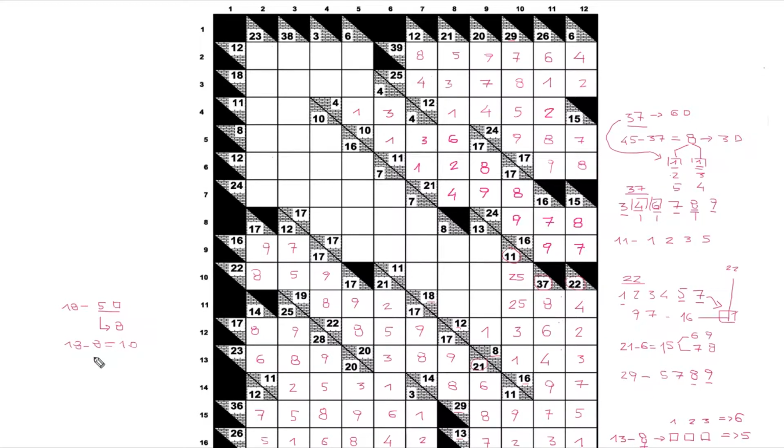We need to produce number 10 with 4 digits, 4 numbers. And these 4 numbers are 1, 2, 3 and number 4. Which leads to the conclusion that here cannot be number 5. Here has to be number 2. And here is number 5.